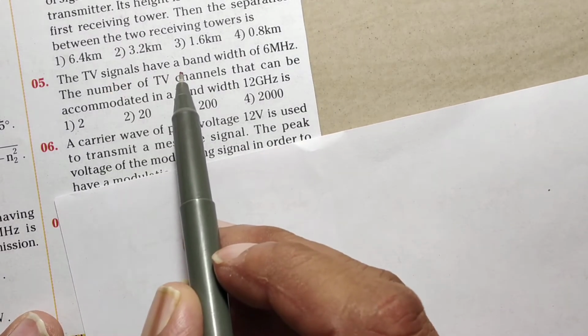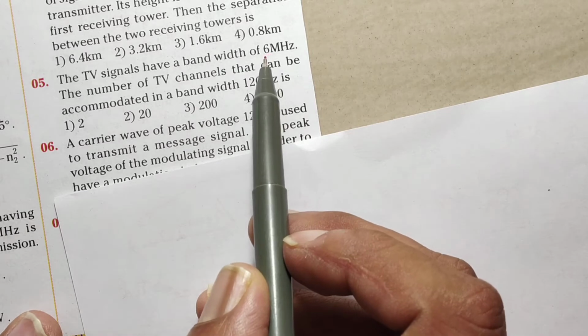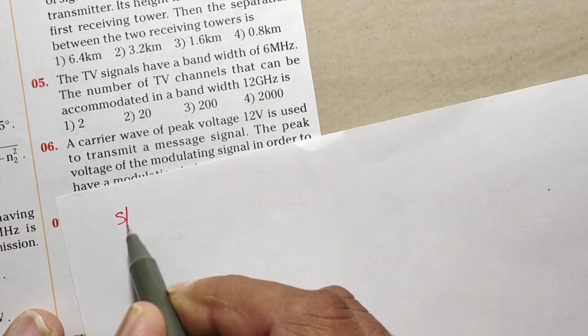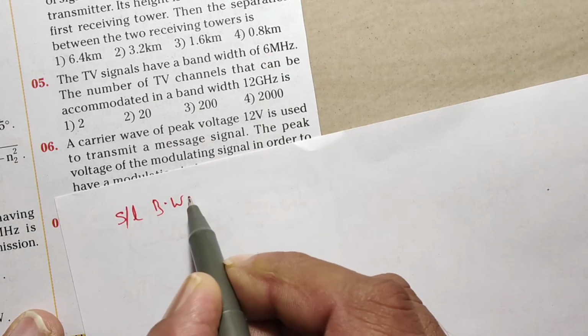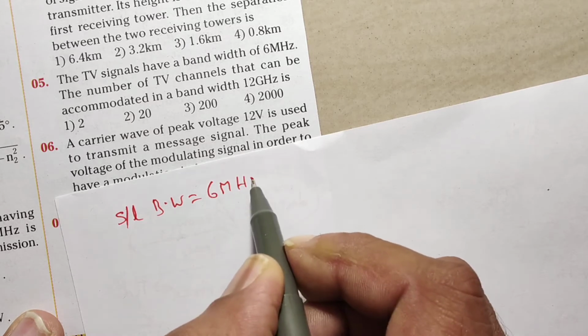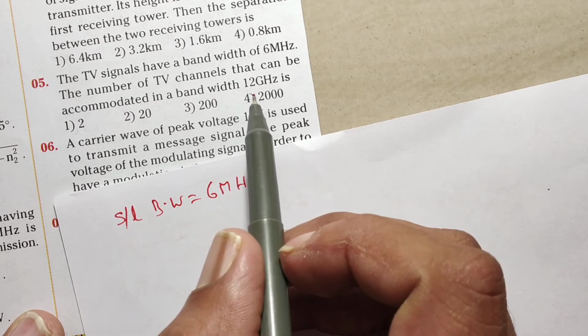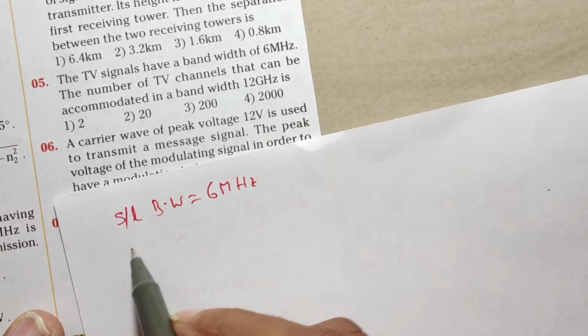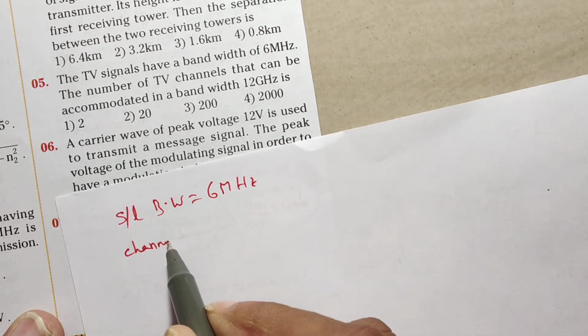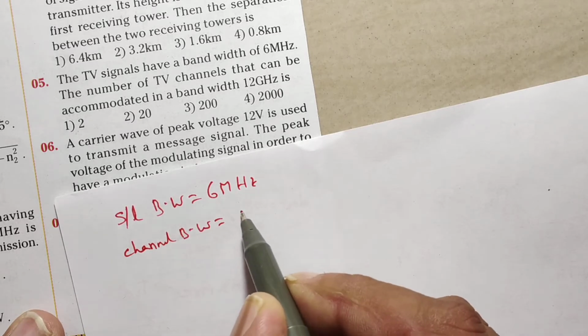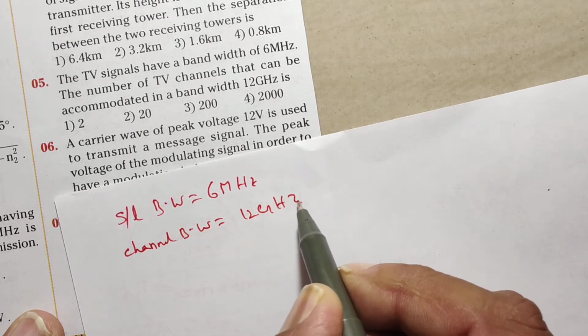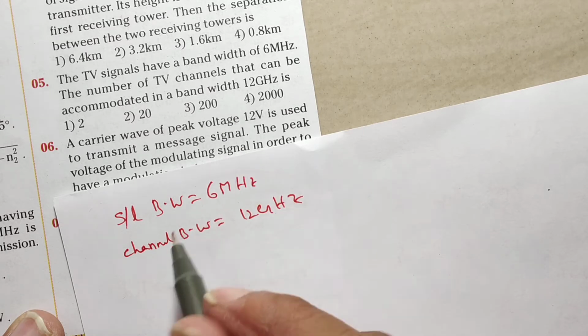The TV signals have a bandwidth of 6 megahertz. Signal bandwidth, they have given, is 6 megahertz. The number of TV channels that can be accommodated in the channel bandwidth of 12 gigahertz, and the channel bandwidth they have given is 12 gigahertz. We have to find the number of TV channels.